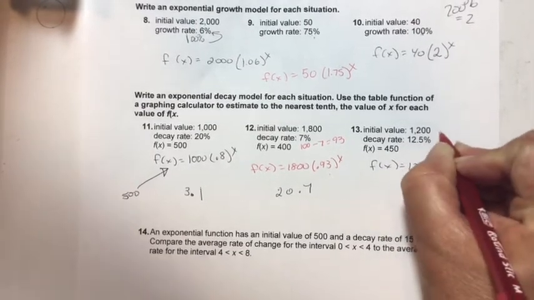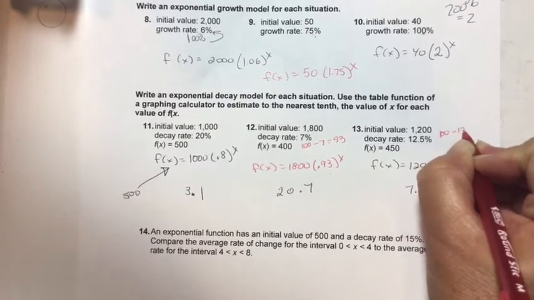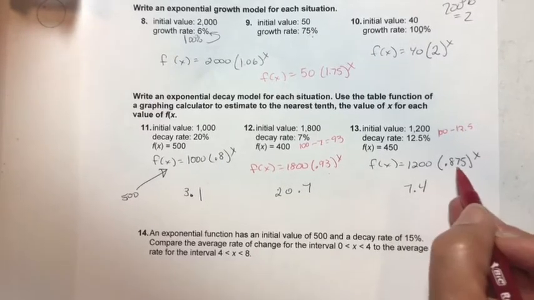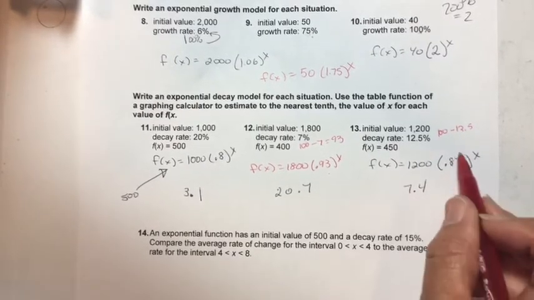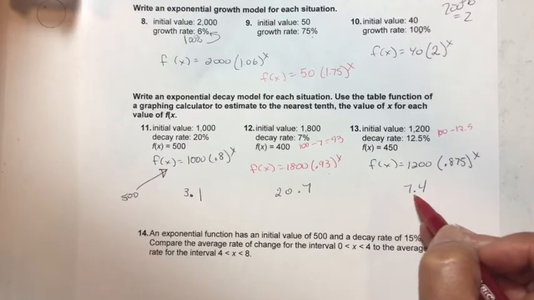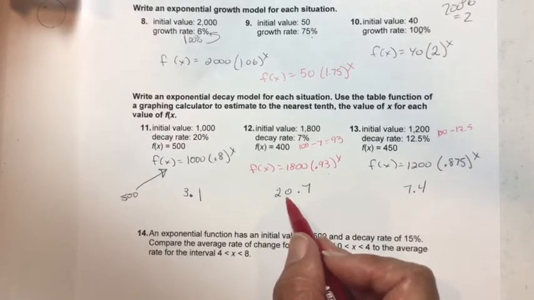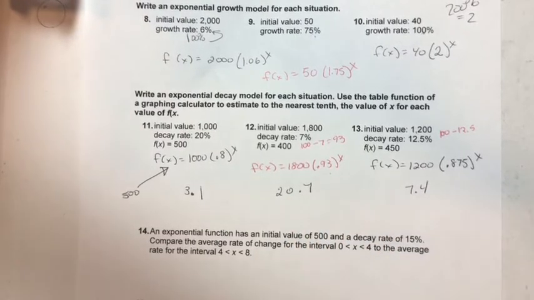13, if you have 100% and you decay 12.5%, that puts you at 87.5%, which is 0.875. Put this in the calculator. Now this one, make sure you go back and you start your table back at 0, because remember, it's up here in the 20s from the last problem. And you're going to get an answer about 7.4. On that one, the 7.5 gave me 440. And the 7.6 gave me 434. But when I went down to the 7.4, that worked pretty good. I got 446.